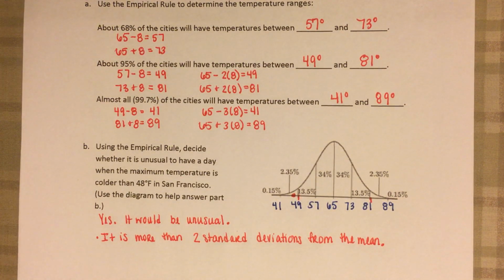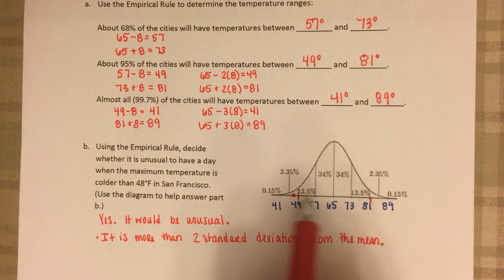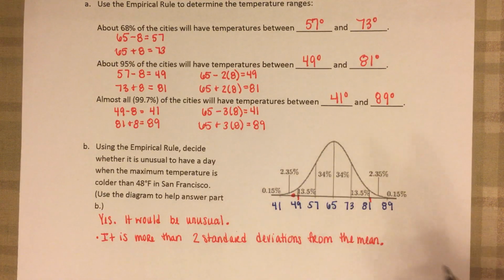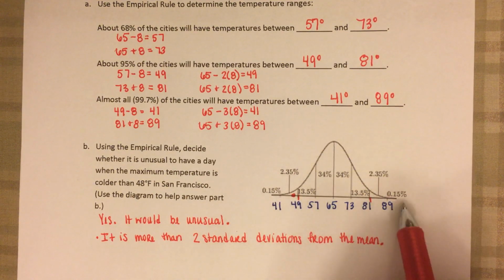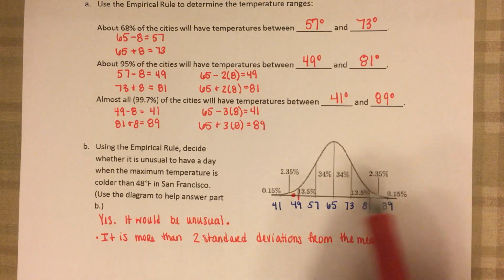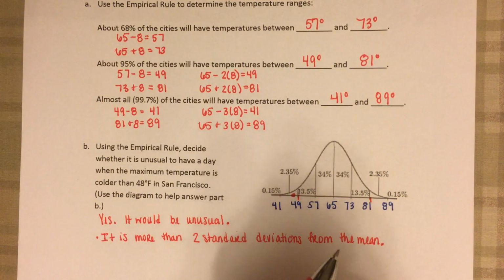Another thing to think about with this idea of unusual. 2 standard deviations is 95%. So between these two values we have 95% of our data. That leaves 5% left over. That means that to this side and to this side, there's only 2.5% of our data on each side, which is the same thing that we would get if we add those 2 different values.